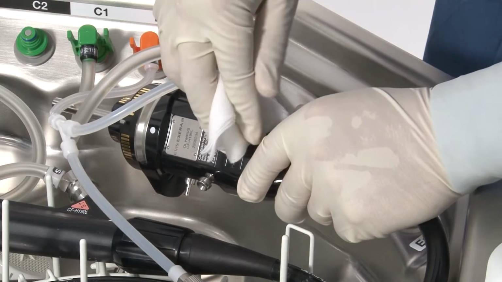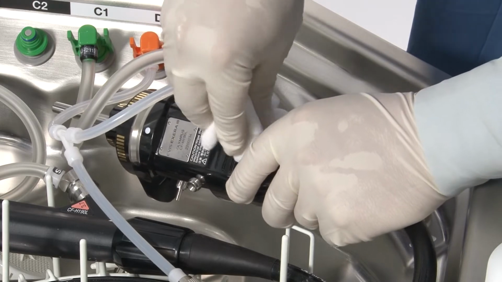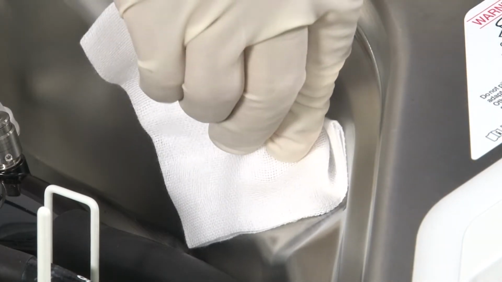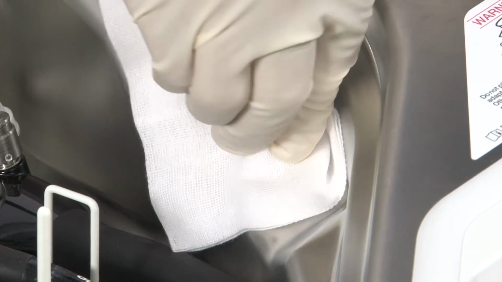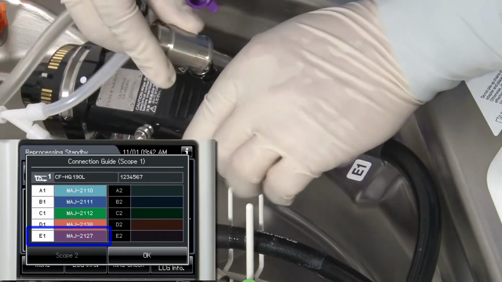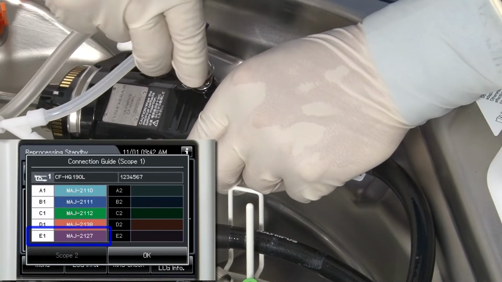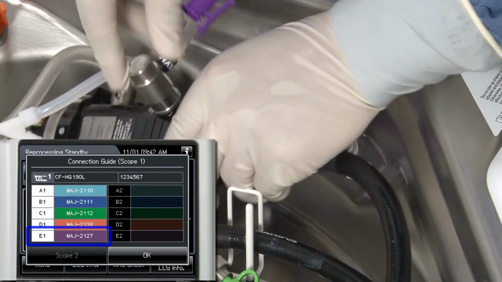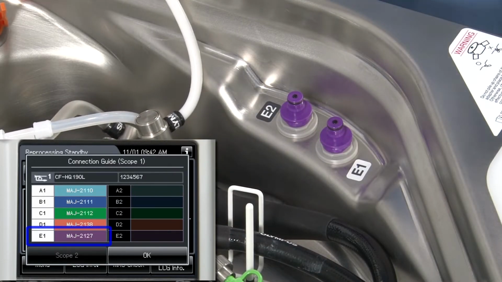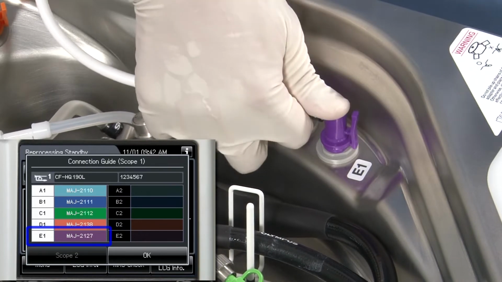If the venting connector of the endoscope or the equipment side leak test connector is wet, wipe it thoroughly with a clean cloth moistened with alcohol. Select the leak test tube that matches the endoscope by referring to the Connection Guide screen. Now connect the leak test tube to the scopes. Be careful not to kink the tube.